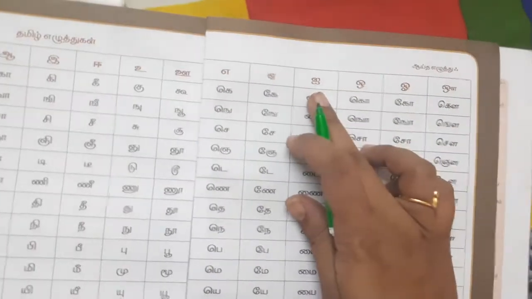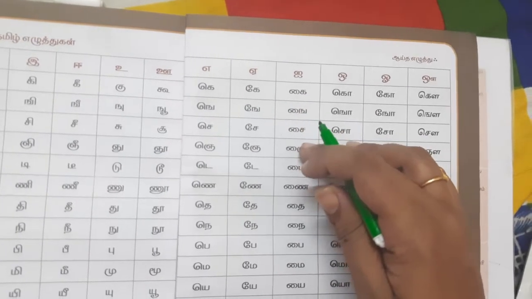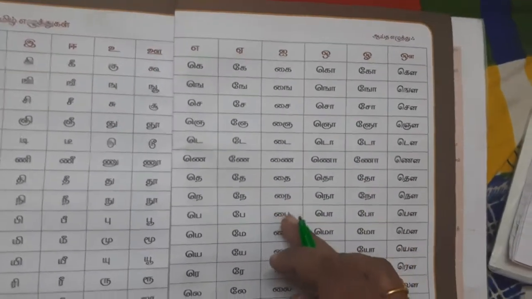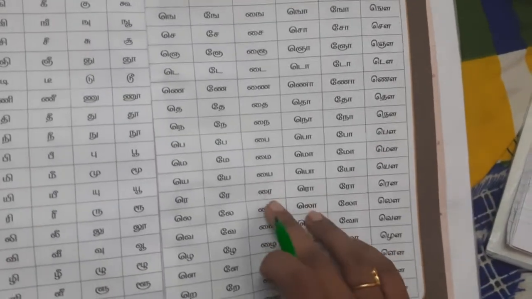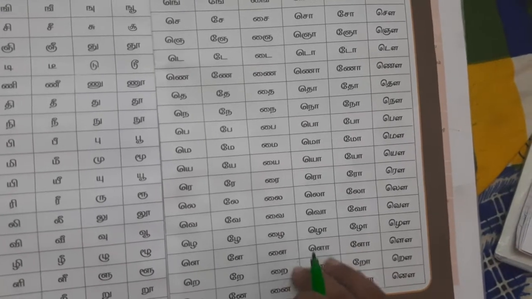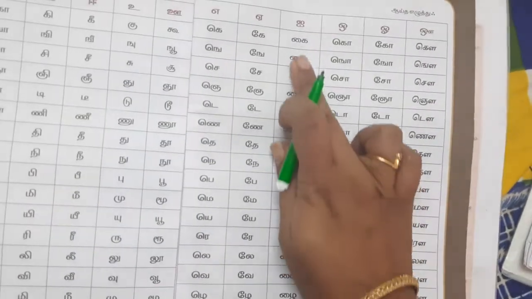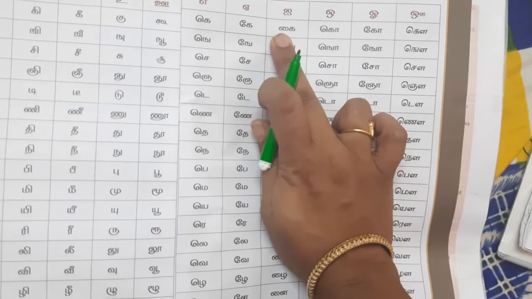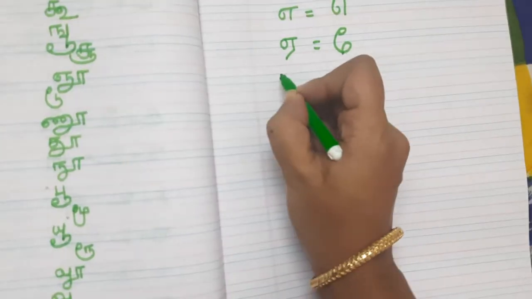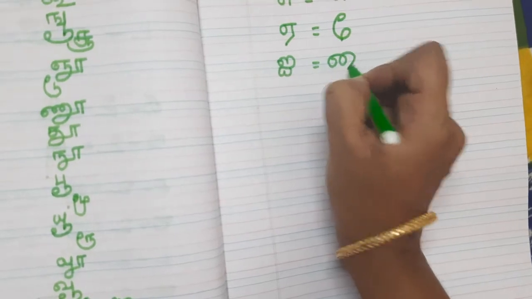Moving on to I. Kai, Nyai, Chai, Tai, Nai, Pai, Mai, Yai, Rai, Lai, Vai. So again you can make it out by seeing that you are just adding one structure here in order to get I sound. So let's write that down. So in order to get I sound, you have to add this symbol.